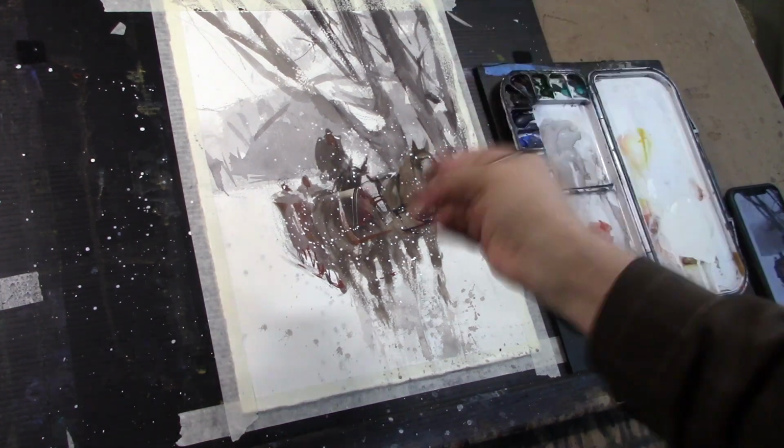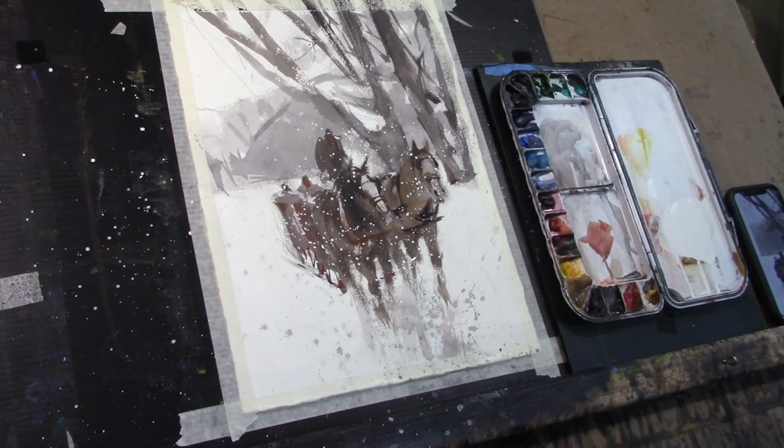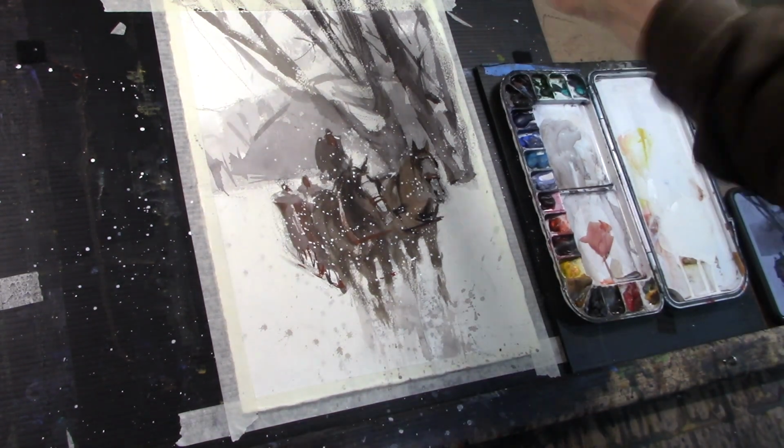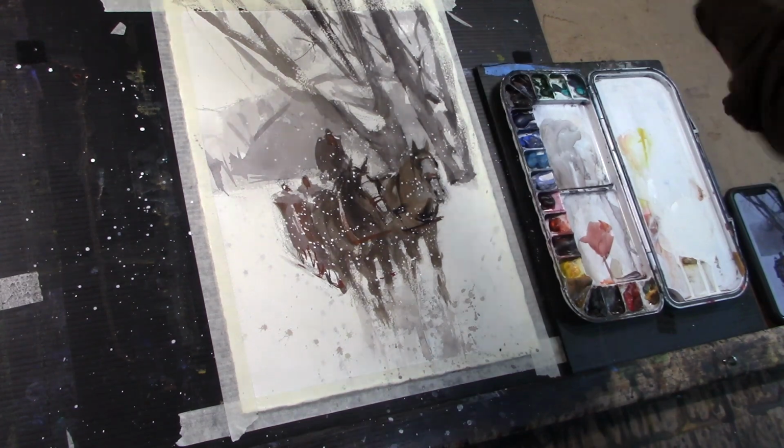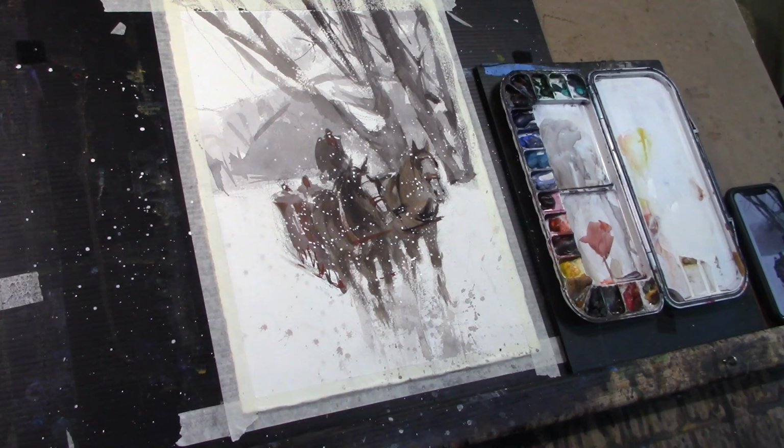So this last process is one way that we create the atmosphere. Finalize the atmosphere. Most of it's created with our grays, those first grays that we applied. There we go. Horse-drawn carriage in winter. Let's let this dry.